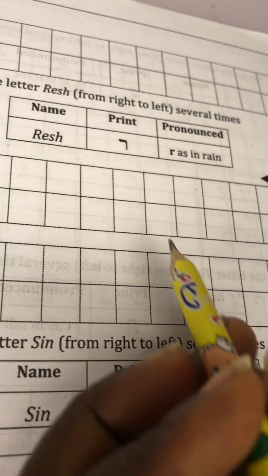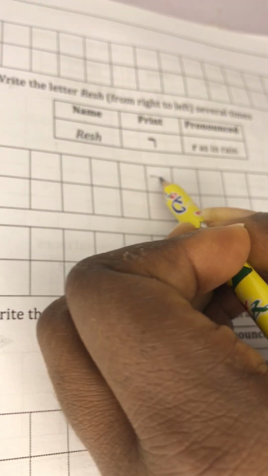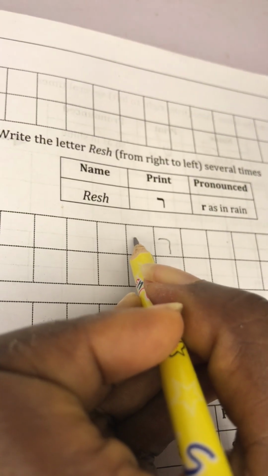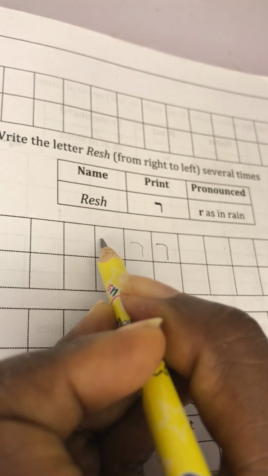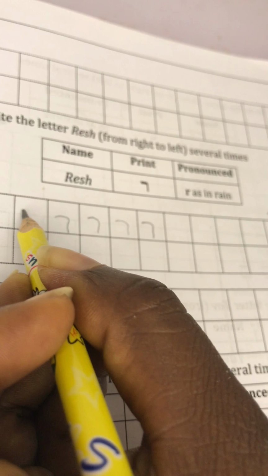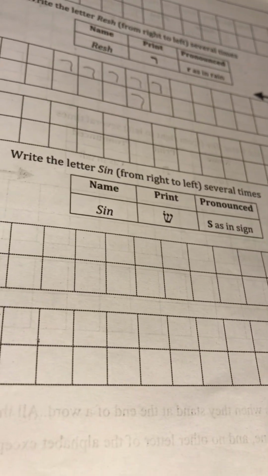Your resh. Look at it. Just a bigger R upside down, or your wow, but in a bigger way. Your resh. I write it for the last time. So you see. So we come to these two consonants that we put in one.